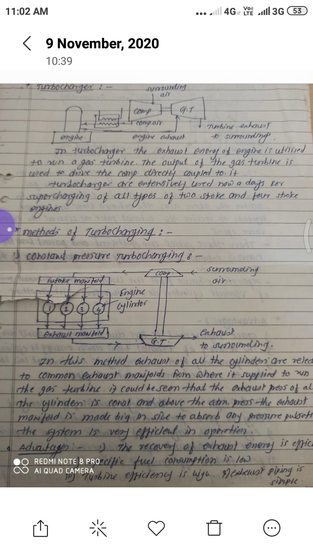Now the next is methods of turbocharging. Similar to the methods of supercharging, some methods are there for turbocharging. These methods depend upon which form of energy of the exhaust gas is utilized, because the exhaust gas has some amount of pressure energy and some amount of kinetic energy. So depending on which energy of the exhaust gas is utilized to run the gas turbine, there are three types or methods of turbocharging.